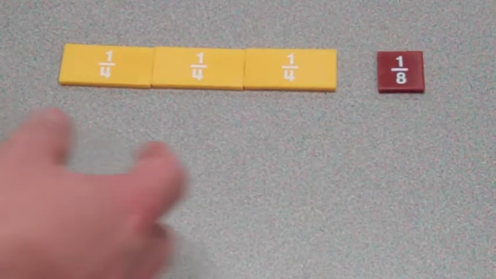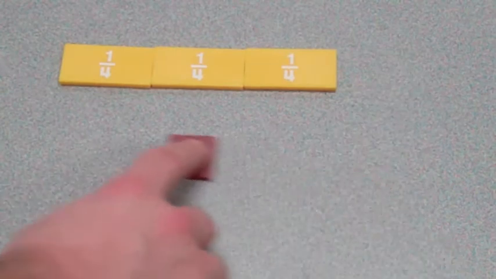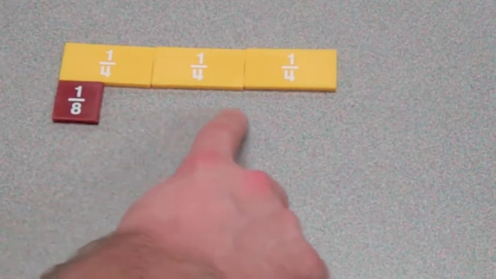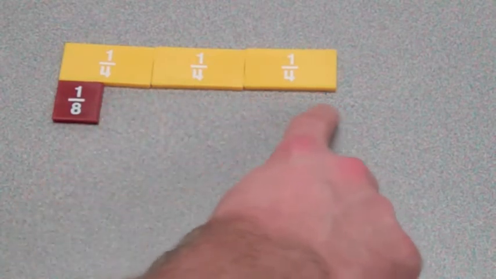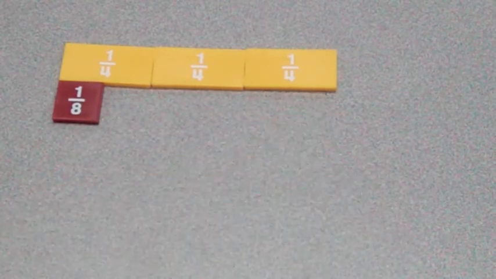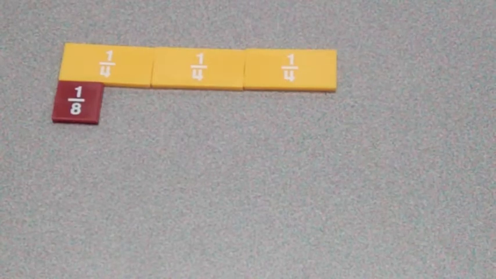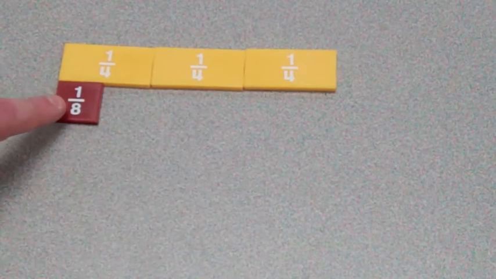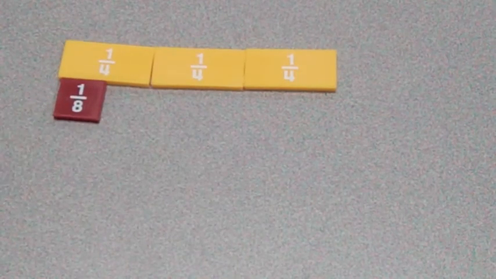Well, I'm not sure. Let's see. If we take this 1/8 and we line it up here, I want to know how many eighths I would need to fill in the rest of this. That would tell me how many eighths I would have left, because I would have 3/4 and we've already used 1/8. So whatever is left will be our answer.